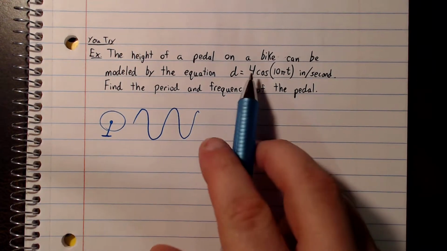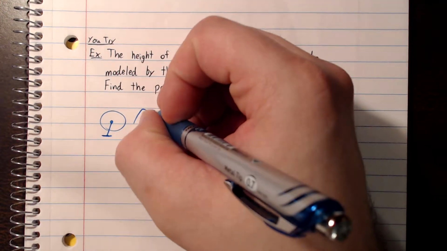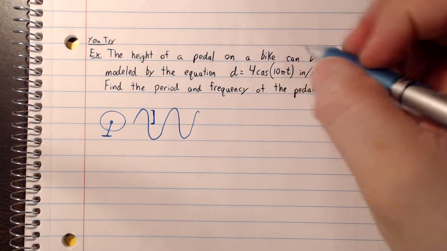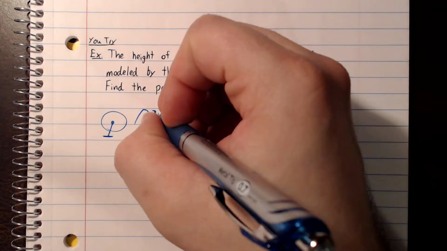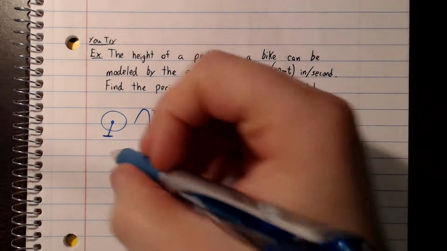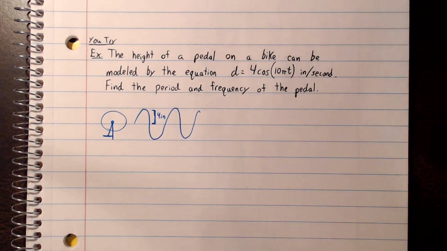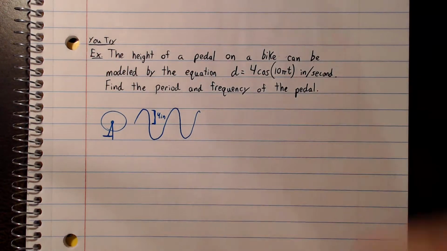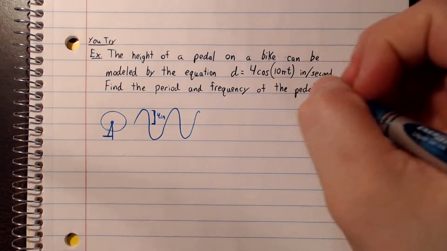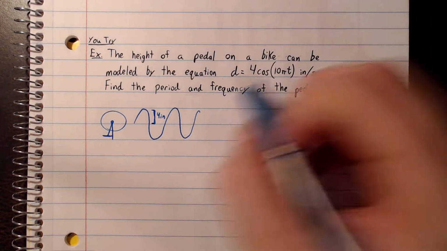And they gave us some information. They said that the average is going to be 4 inches. That makes sense, right? That means it's a 4-inch pedal. So they want to know the period and frequency.